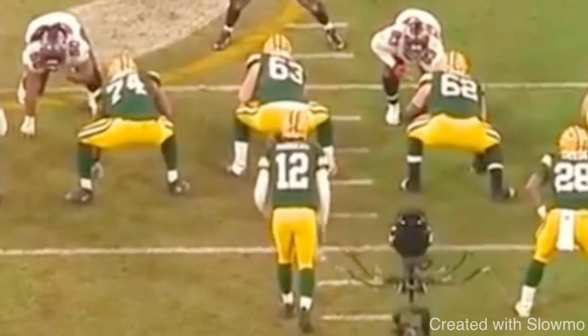Let's get started. So first things first, we're going to talk about Aaron Rodgers here, and we're going to talk about hip and shoulder dissociation. So that's the first tip. That's what so many quarterbacks struggle with. So let's watch the throw full speed.